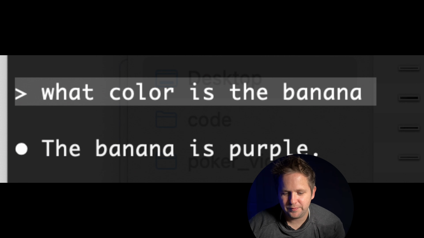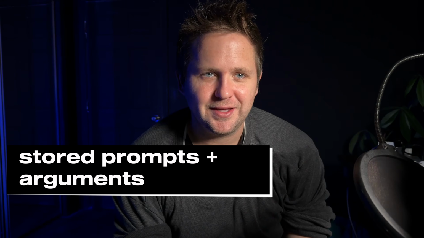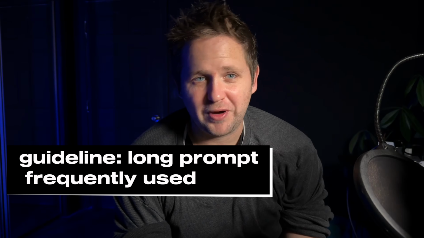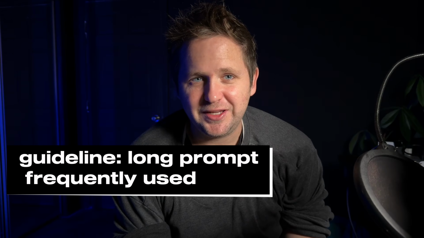So now we've seen some examples of Claude Code custom commands, and we understand they're just stored prompts that can take arguments. We can figure out a guideline for when to use them is when we have a long prompt that we frequently use. If it's a short prompt, it might be simpler just to write that short prompt out, especially to keep our project simpler for new developers by avoiding too many custom commands. And if we don't do it very often, we might prefer to just see what we're typing out rather than remember what that long prompt is that we don't use very often.